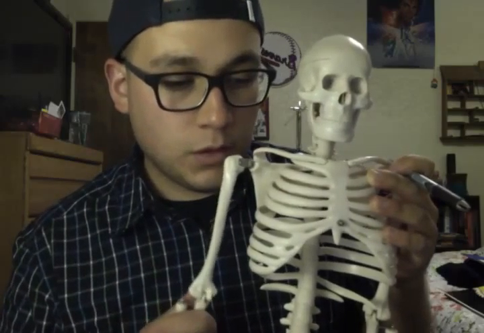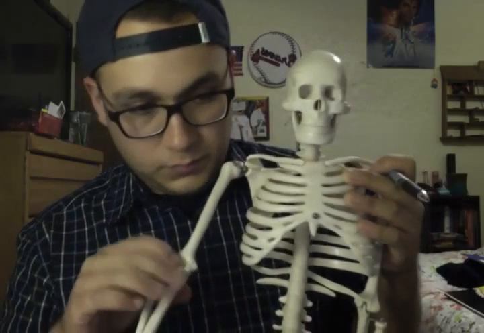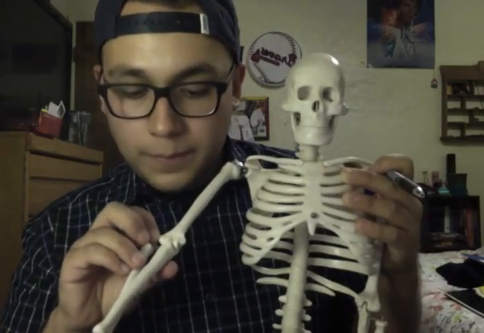coronoid fossa would be, let's see, there. And there's also a question what goes in there, and that would be the corresponding processes of the ulna to move freely when the elbow is flexed and extended.